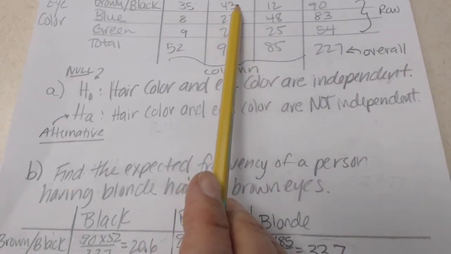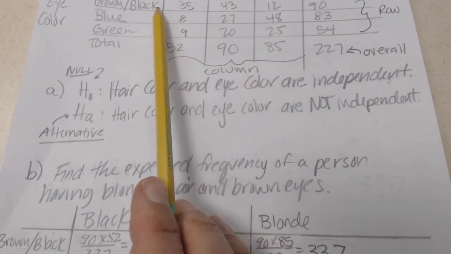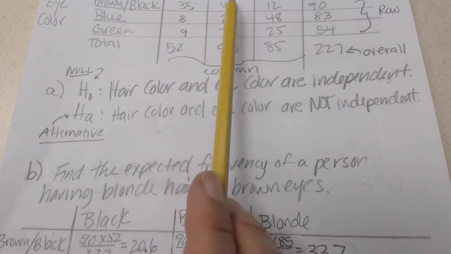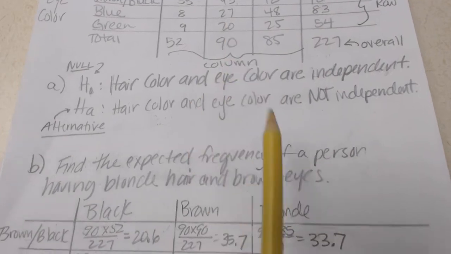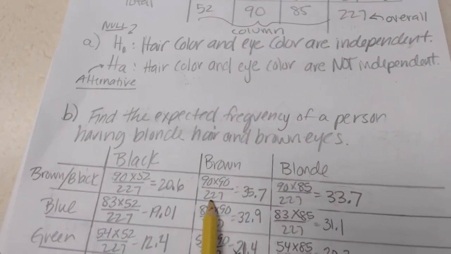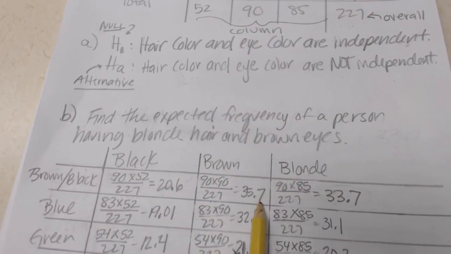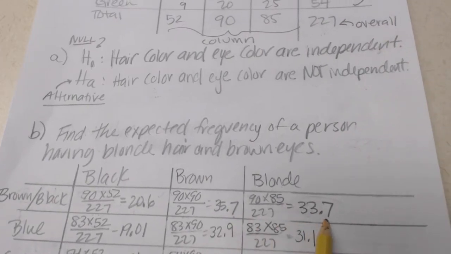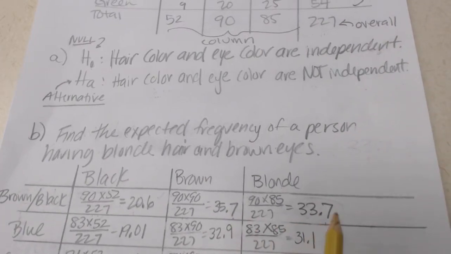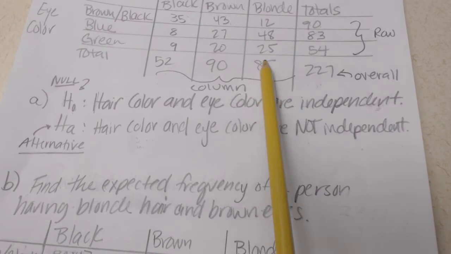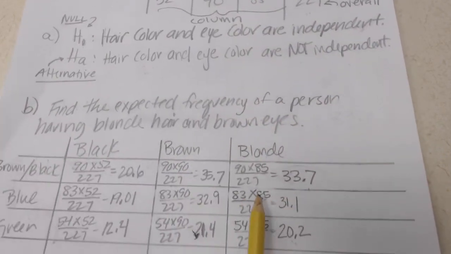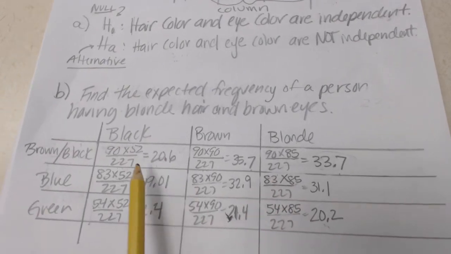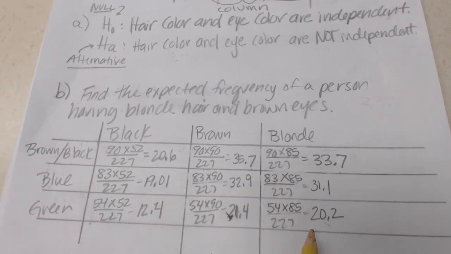The next one, brown eyes with brown hair. We see row 90, column 90, so it's going to be 90 times 90 divided by 227, which is 35.7. And the last one for this brown eye color is going to be 90 times 85 divided by 227. You have to do that for each and every entry.